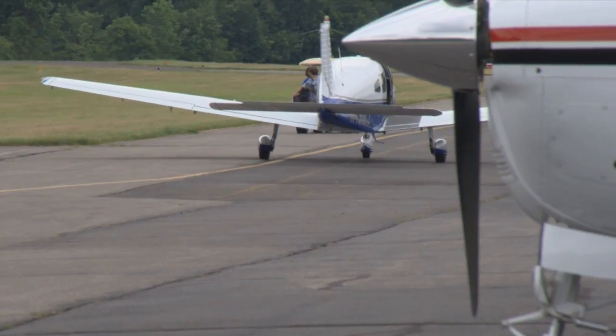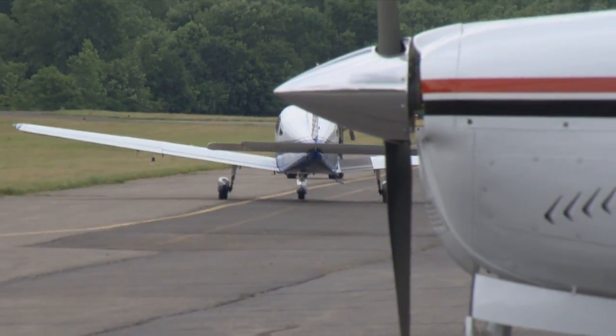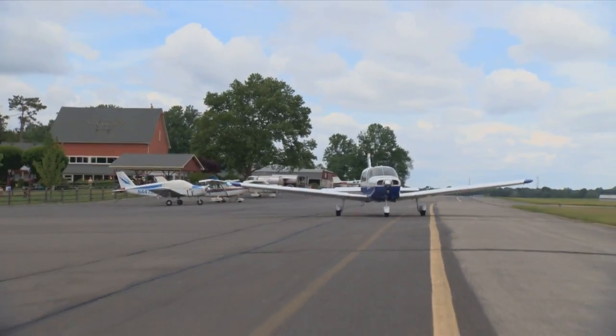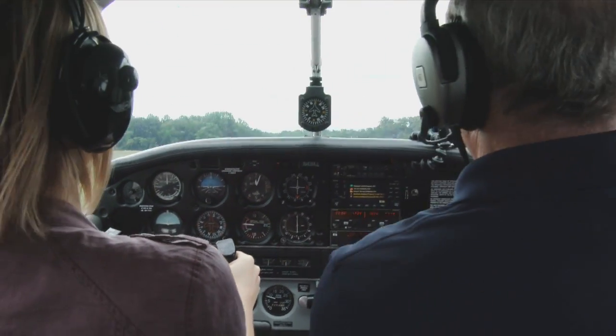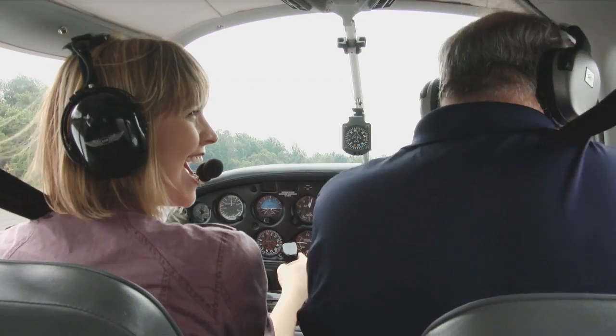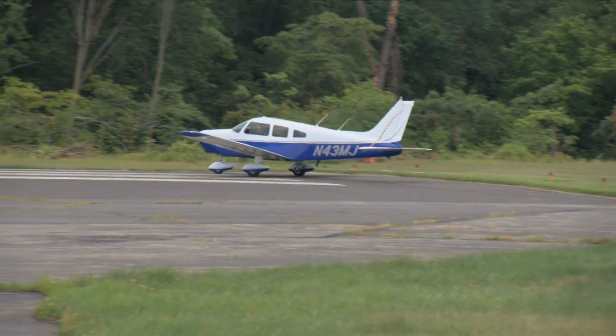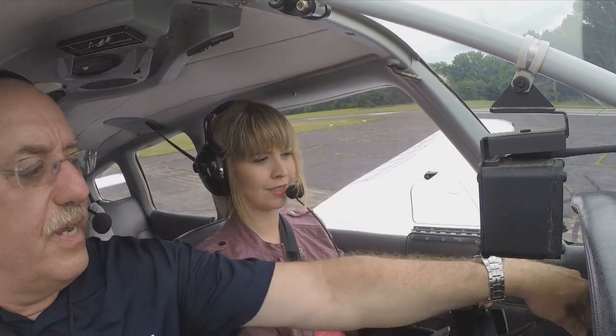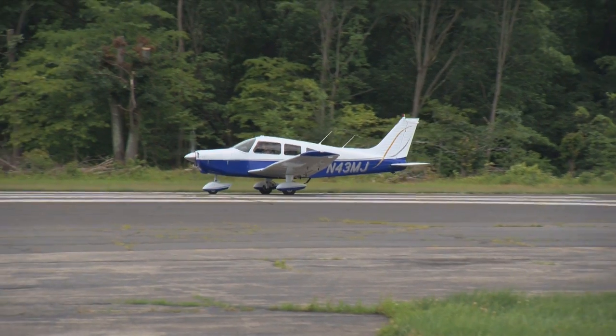I'm taxiing down the runway, but I need to get used to steering with my feet, not my hands. I'm not doing too bad here. Ah, you're doing good. Steering. I'm actually steering this right now. Okay, I've got the hang of it. We've made it to the end of the runway. Just a few more safety checks, and it is showtime.